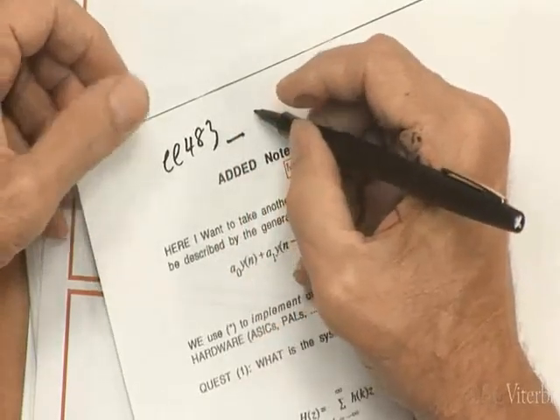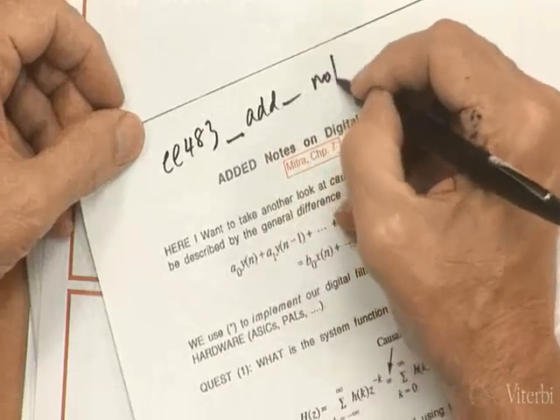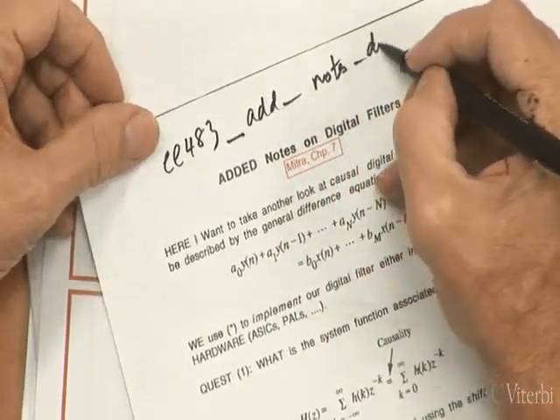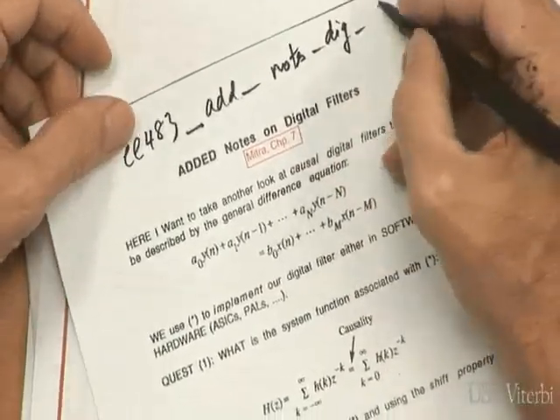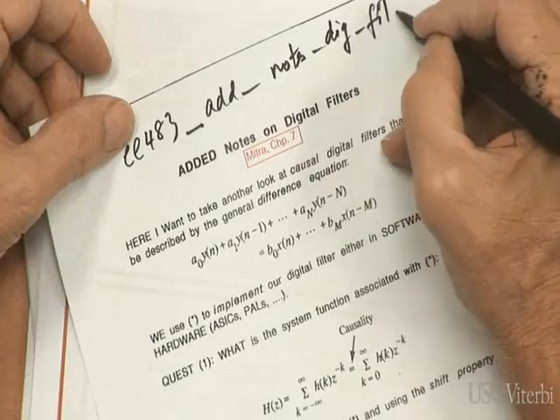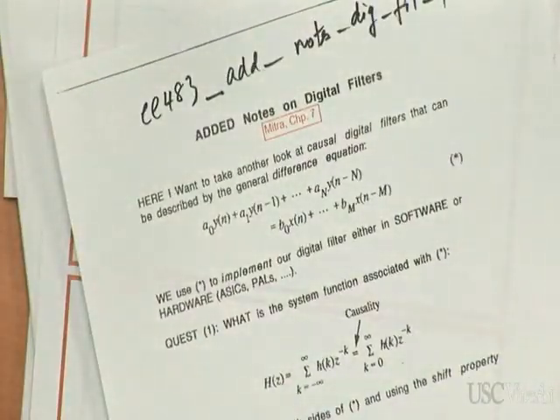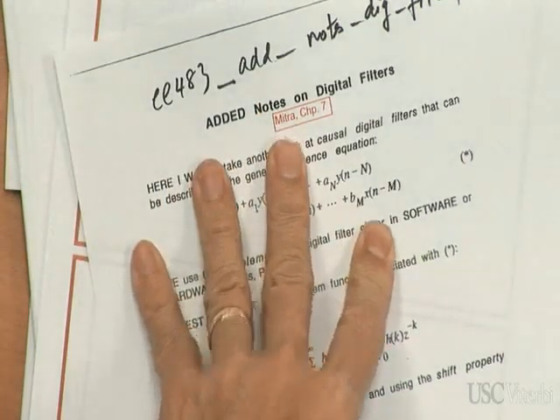underscore ADD, I believe, underscore notes, underscore, if you've got your computer and you've downloaded it, this is the set of notes we're now going to talk about, FIL underscore 4. So it's got a huge long name, but basically it's some additional notes, examples of digital filters. This material, I'll cover most of it for the midterm, and then that'll be it.